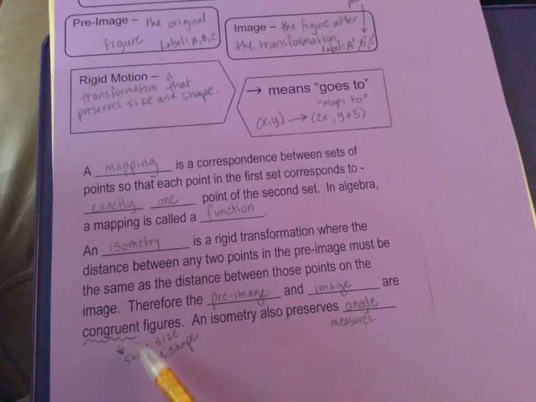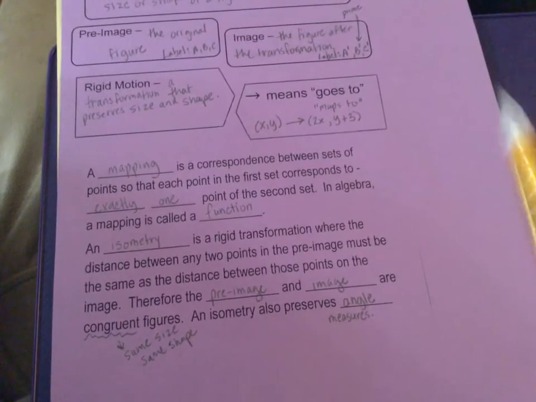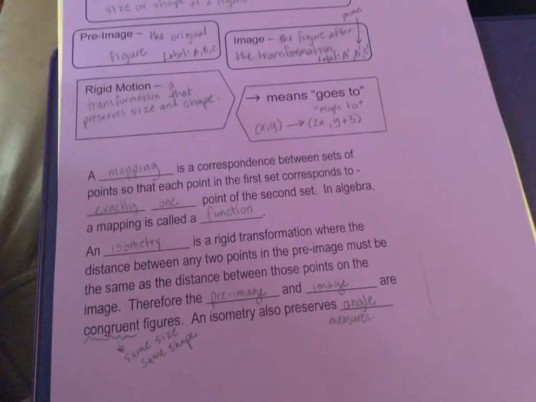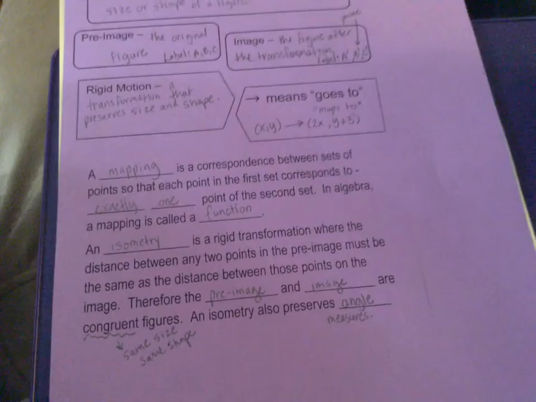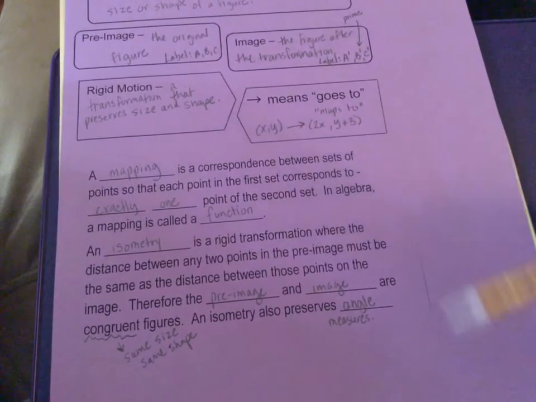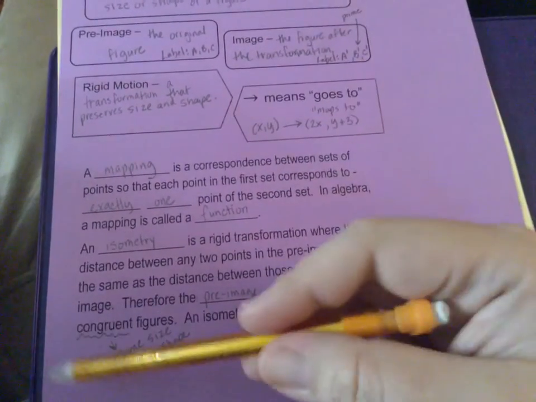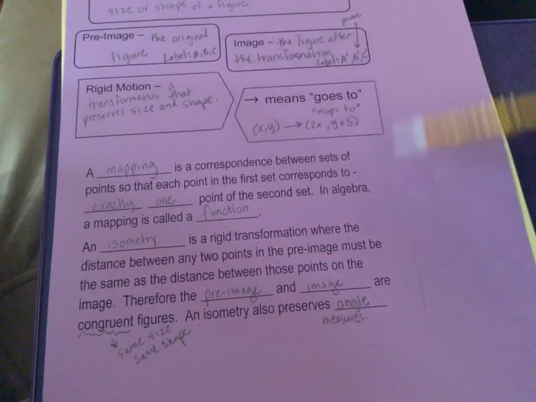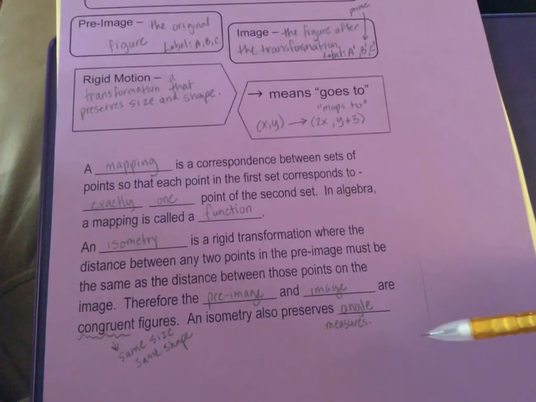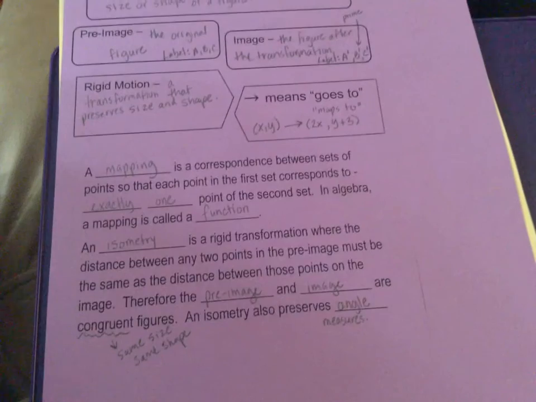So remember, congruent figures, you could take one, put it on top of the other, and they'd match up perfectly. All right, so this is your page that you're going to cut out. You can cut right along the edge here, fit it right onto your page, title it Intro to Transformations, and go ahead and glue that in your notebook.